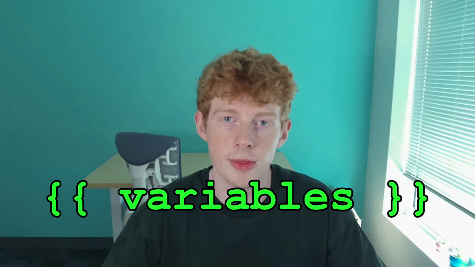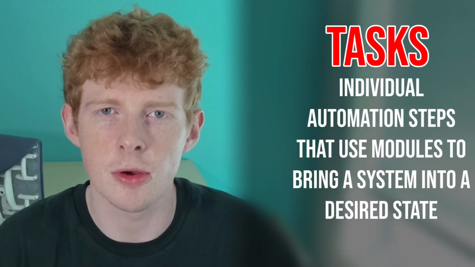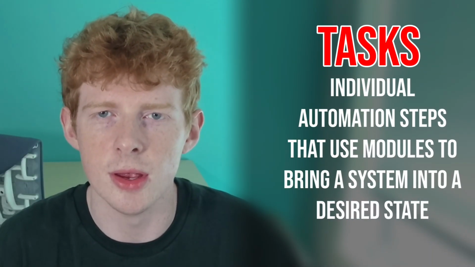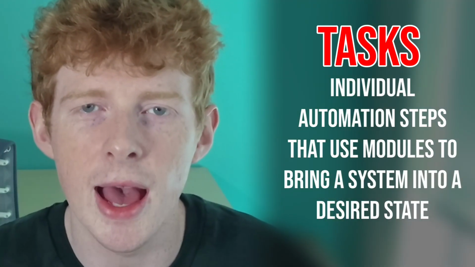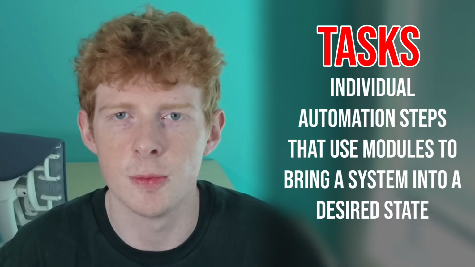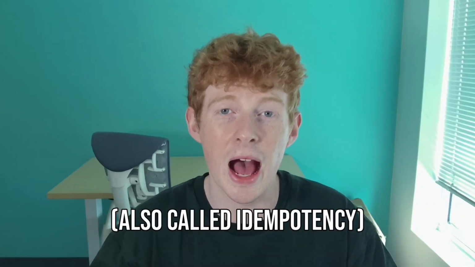Variables are very helpful when there are environment differences across your hosts. They're referenced within your tasks with Jinja templating syntax. Tasks are the heart of the playbook. These are individual operations that use specific modules to do things, such as install a package, update software, or spin up infrastructure. Now, most of the modules you'll use in Ansible are built around a really important concept called idempotency.